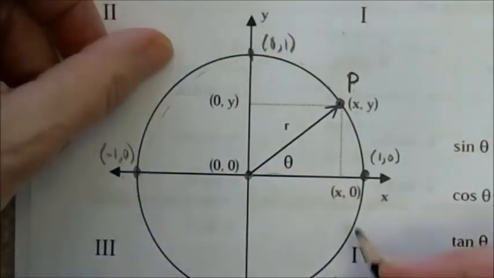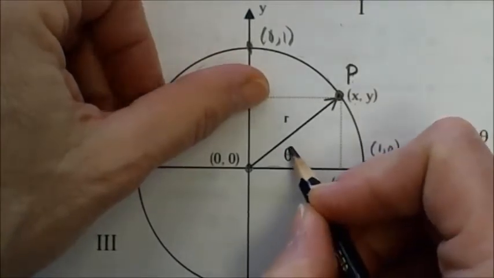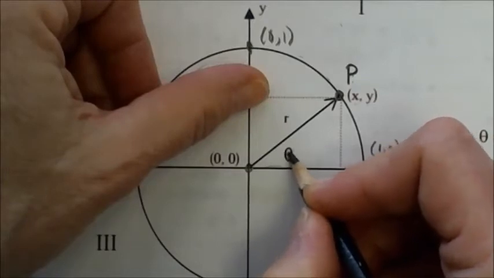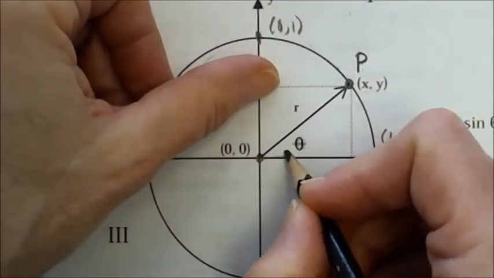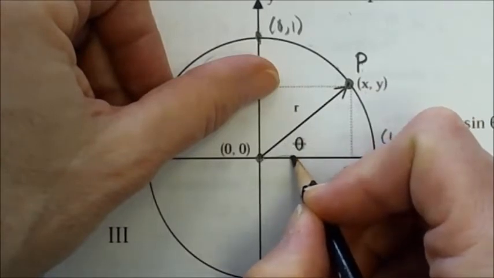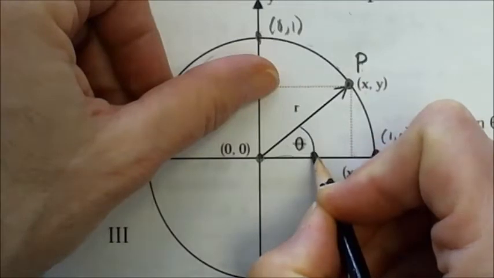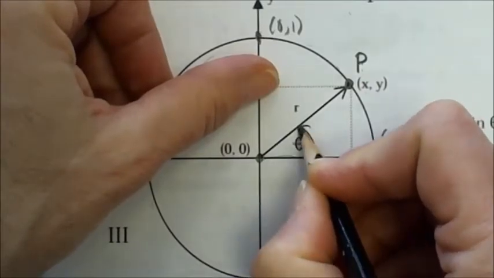But what I'm going to do is talk about an angle, and this angle is the Greek letter theta. Theta is an O with a little line through it. And this angle right here is in standard position like we talked about before. This angle, theta, starts here on the x-axis and goes up to here.